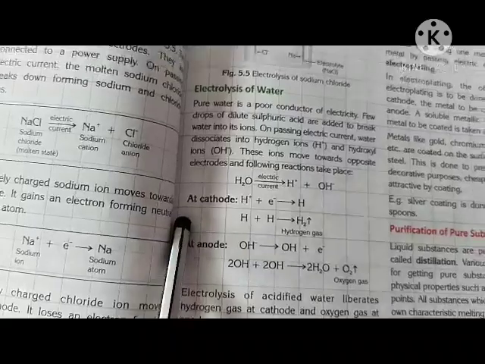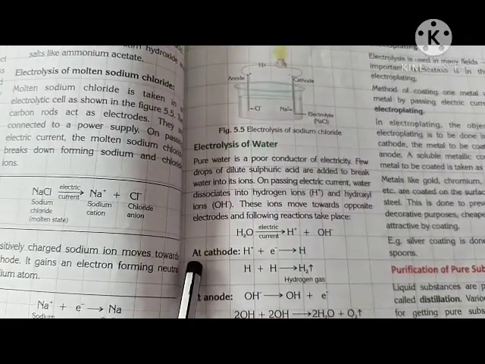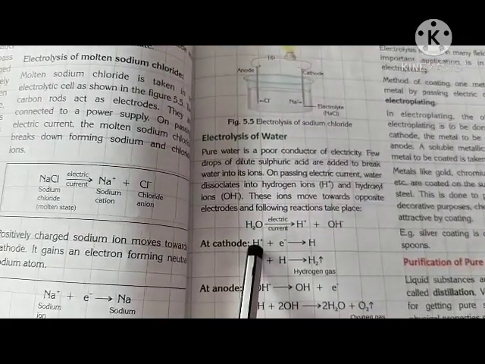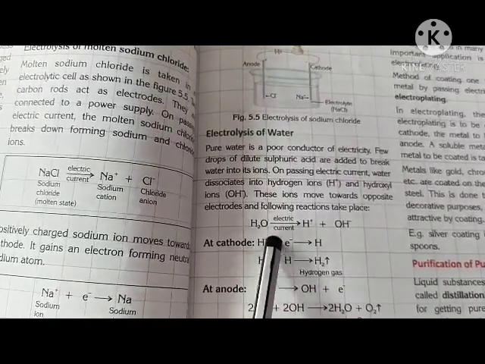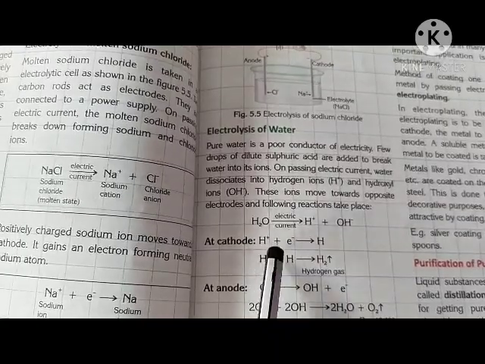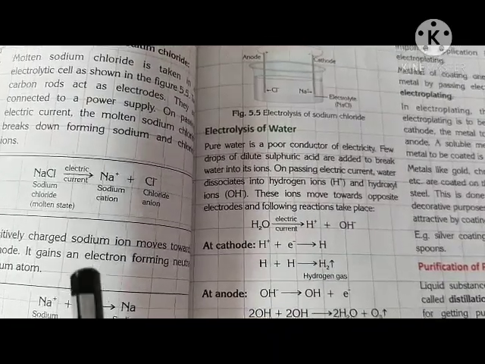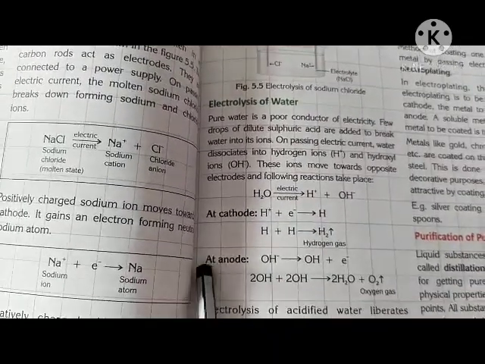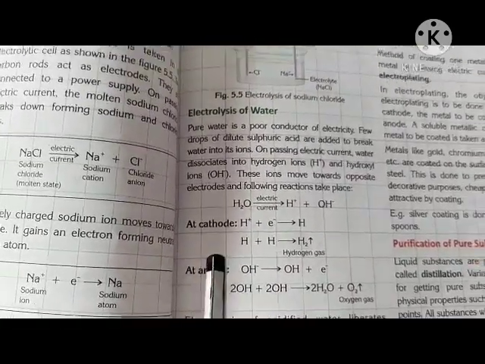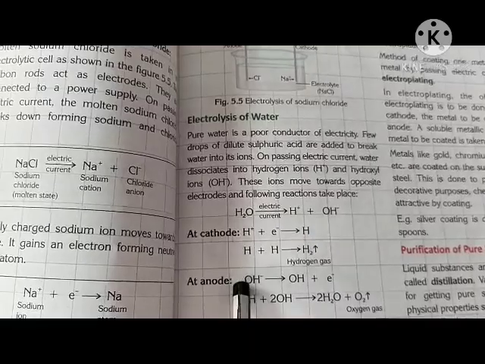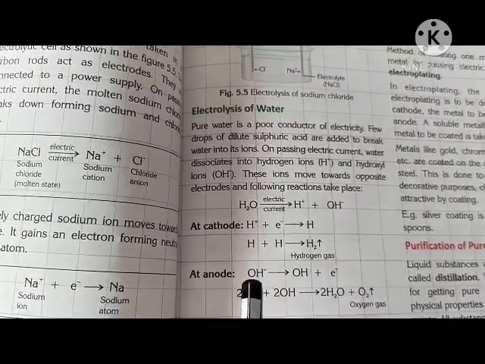At the cathode, which has the negative charge, the H+ will move because H is having positive charge, so the positive charge will move towards the cathode. At the anode, the OH- will move towards the anode because the anode has positive charge and OH has negative charge.